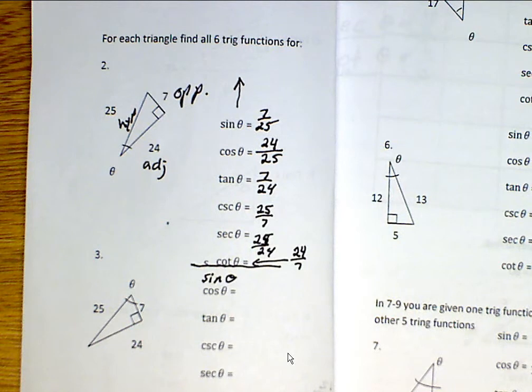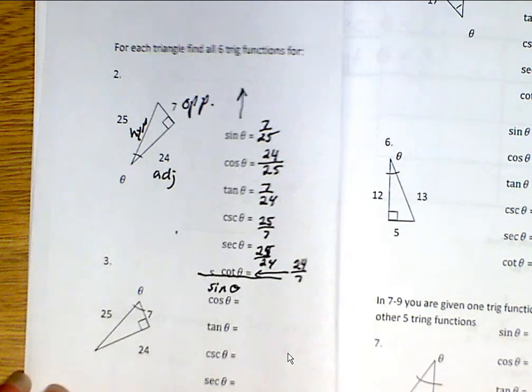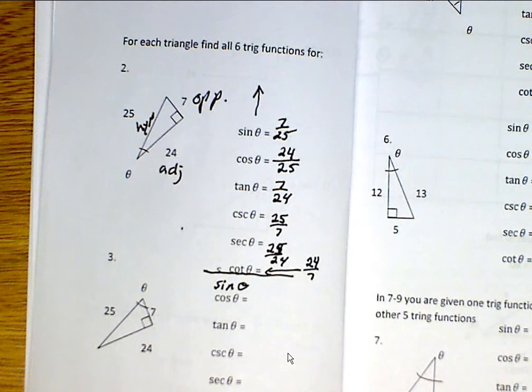All right, I'm going to have you do one more before we continue. That's all it is. For this section, this is review, actually. It's supposed to be.